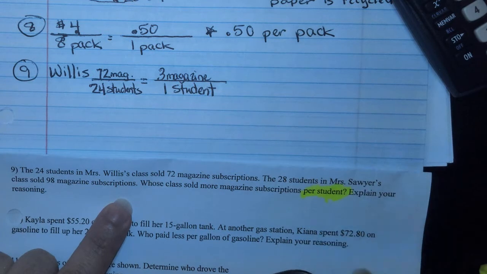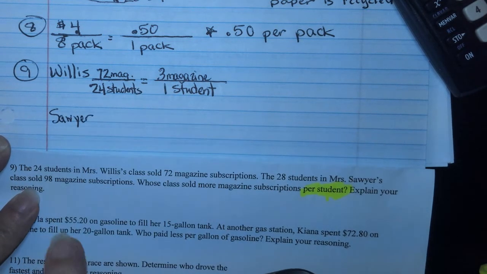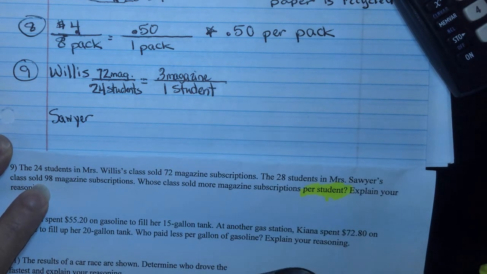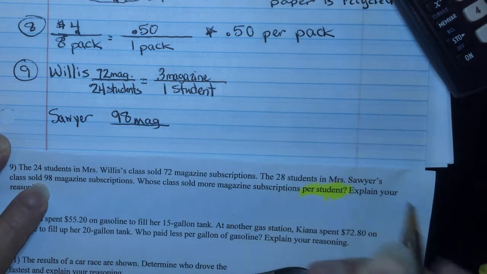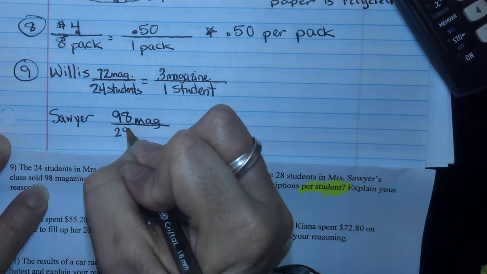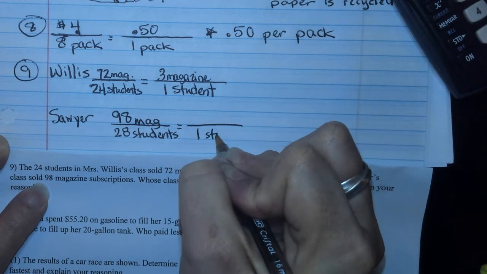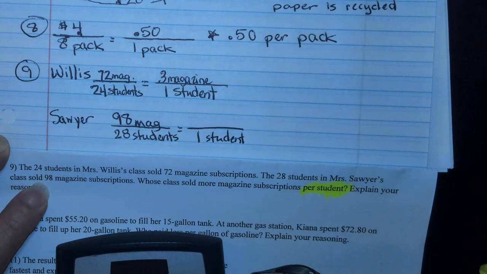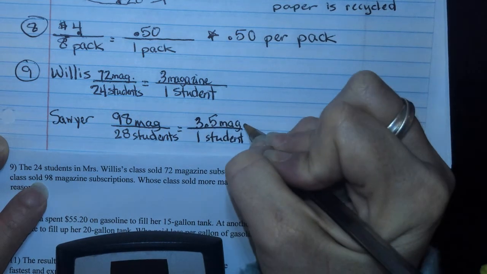I now have got to look at Miss Sawyer's. Miss Sawyer's class sold 98 magazine subscriptions. Keeping it on top, just like Willis's, by 28 students. Down here it says 28 students in Miss Sawyer's class. So how much did one student sell in her class? So 98 divided by 28 is 3.5. So these kids sold 3.5 magazine subscriptions per student.